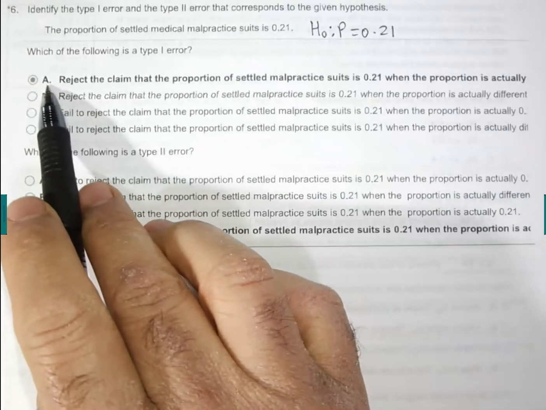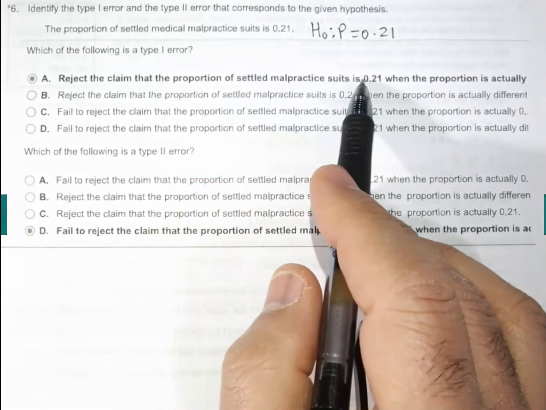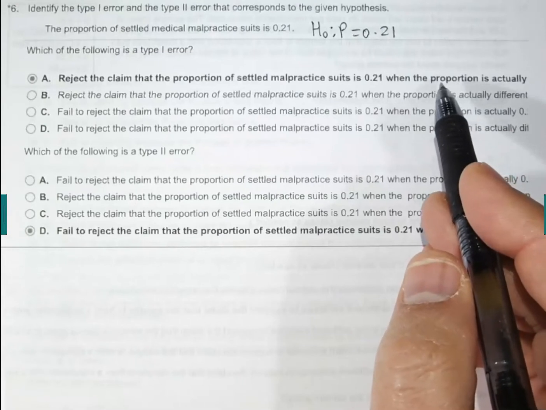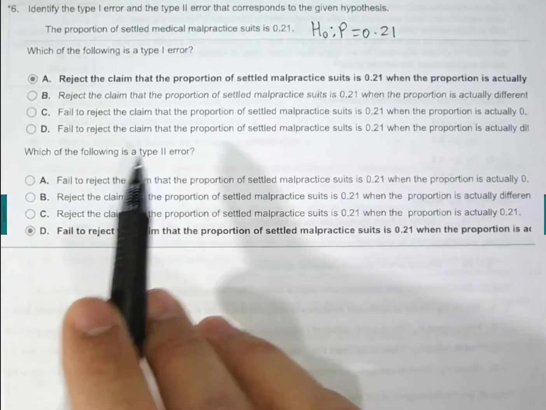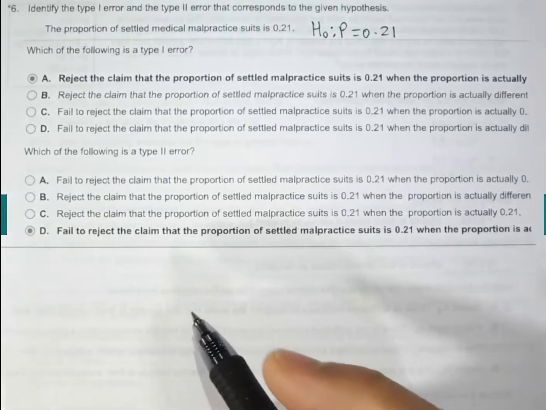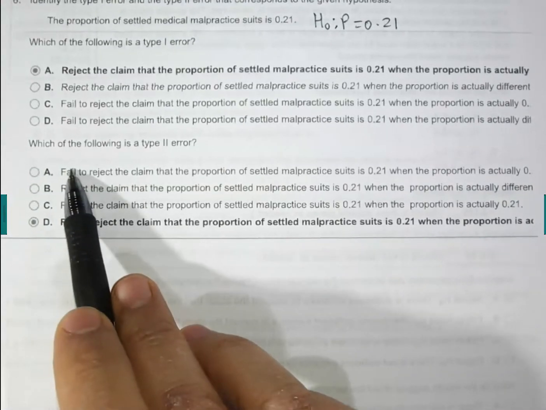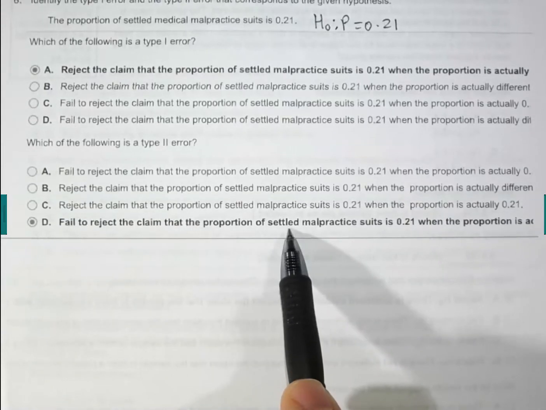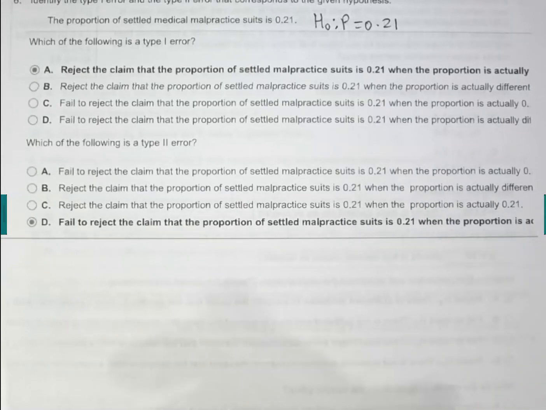If you look at A, it says reject the claim that the proportion of settled malpractice is 0.21 when it is actually 0.21. And this is type 1 error. What is type 2 error? Type 2 error is when you fail to reject the null hypothesis when it is false. Which one says fail to reject right here? So between A and D. Fail to reject the claim that the proportion is 0.21 when the proportion is not 0.21. So this is what type 2 error is.